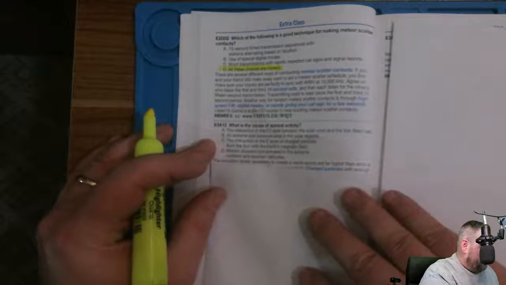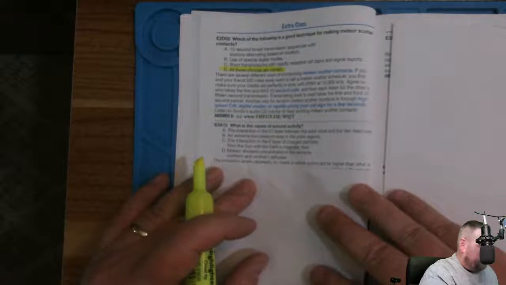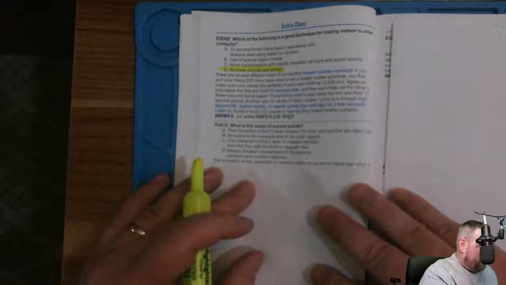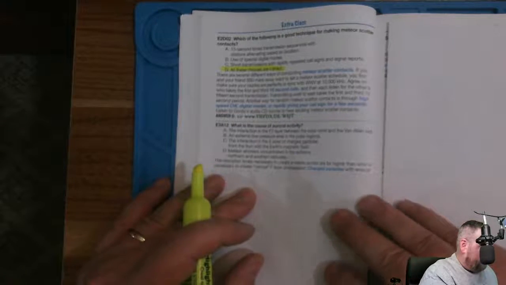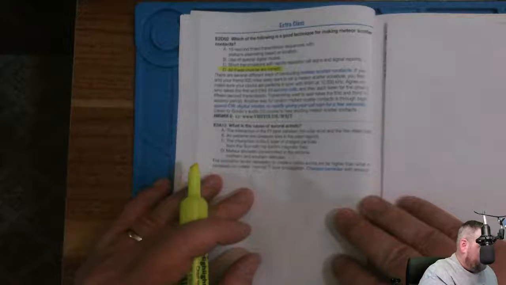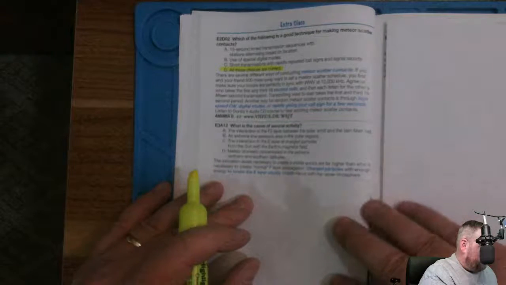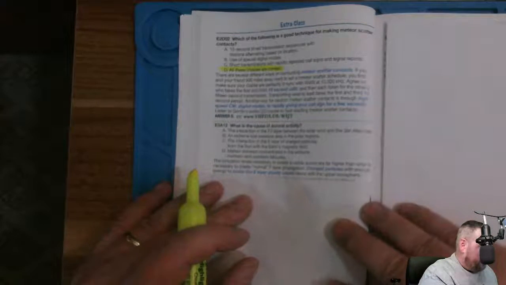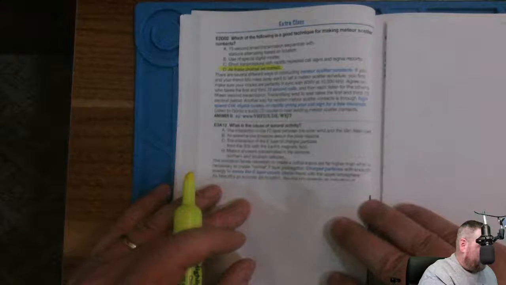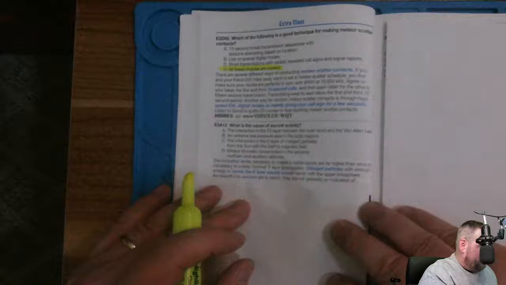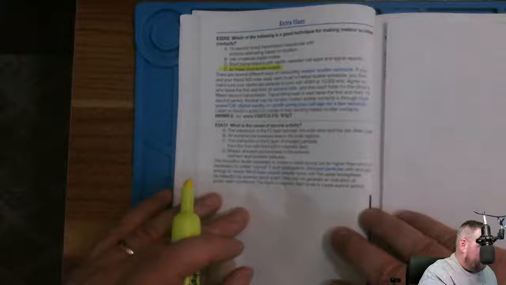So the ionization levels necessary to create a visible aurora are far higher than what is necessary to create normal F-layer propagation. Charged particles with enough energy to ionize the E layer usually create havoc with the upper ionosphere. As beautiful as auroras are to watch, they are not generally an indication of good radio conditions.